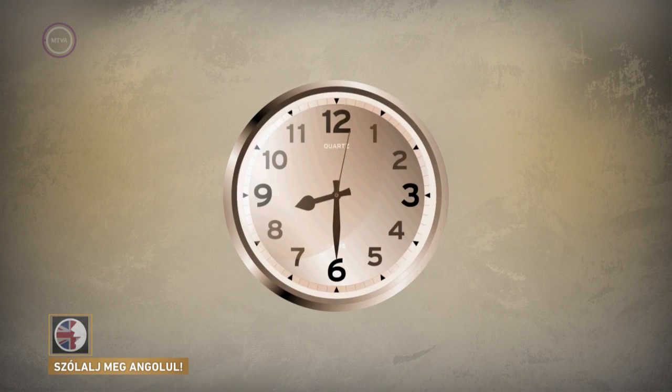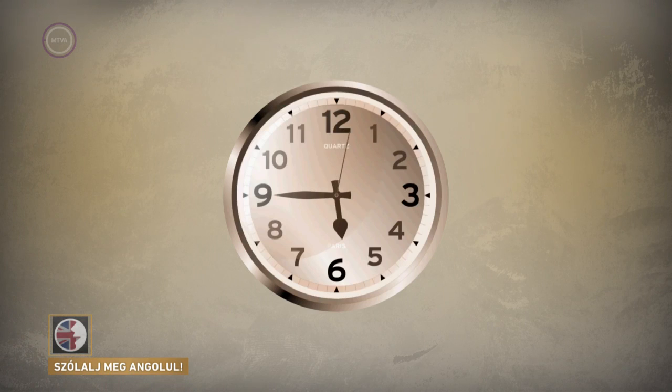Okay, so the minute hand is at 6. The hour hand is between 8 and 9. That means the time is half past 8. Okay. Let's look at the next clock face. Okay, this time the minute hand is at 9 and the hour hand is between 5 and 6.